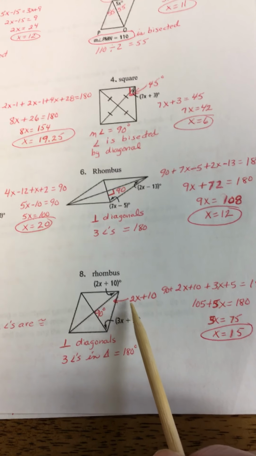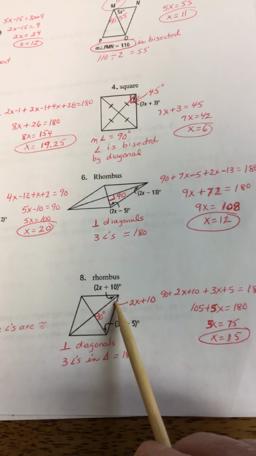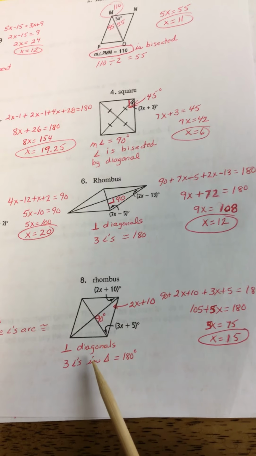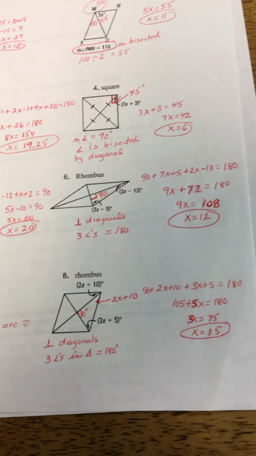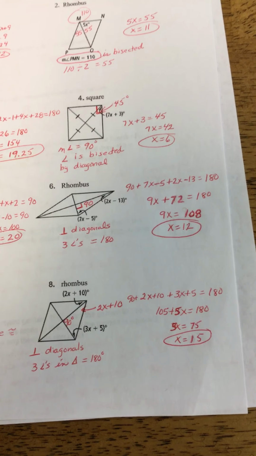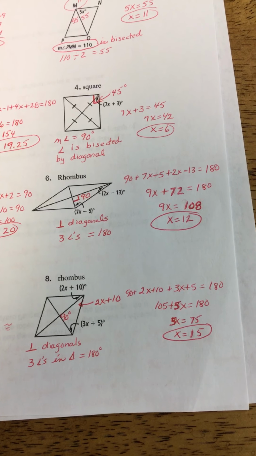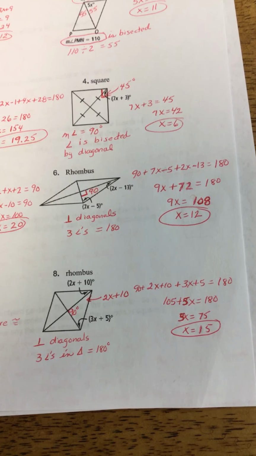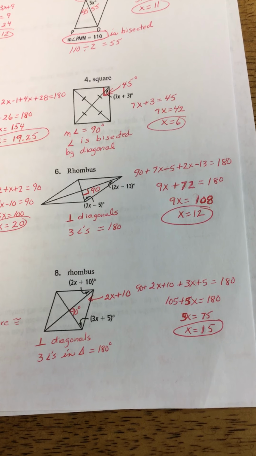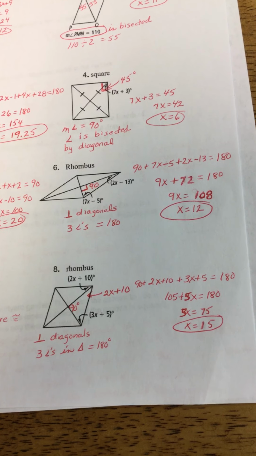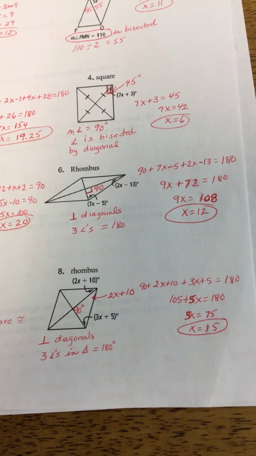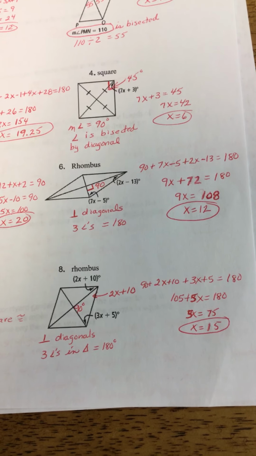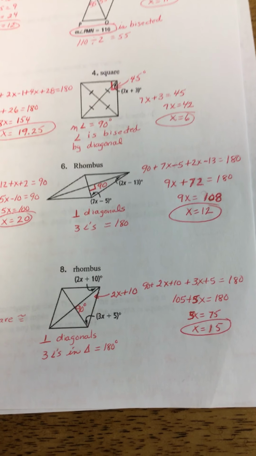So I can bring that 2x plus 10 to this position right here. So now I have 3 angles in a triangle that should equal 180. So 90 plus 2x plus 10 plus 3x plus 5 should equal 180. When I add up my numbers, 90 plus 10 plus 5 would be 105. When I add up my x's, I get 5x. 5x equals 180 minus 105, which is 75. So x would be 15.